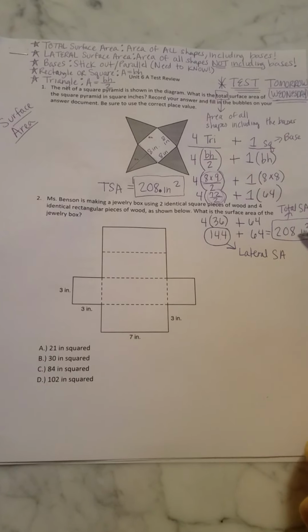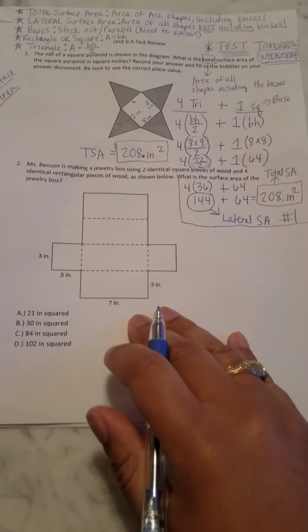Number 2. Mr. Benson is making a jewelry box using 2 identical square pieces of wood and 4 identical rectangular pieces of wood as shown below. What is the surface area of the jewelry box? So what I'm going to do is just part this off so that way we know that this is all number 1. I'll work number 2 down here.